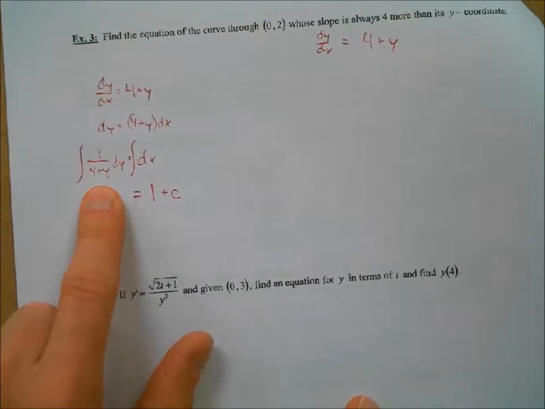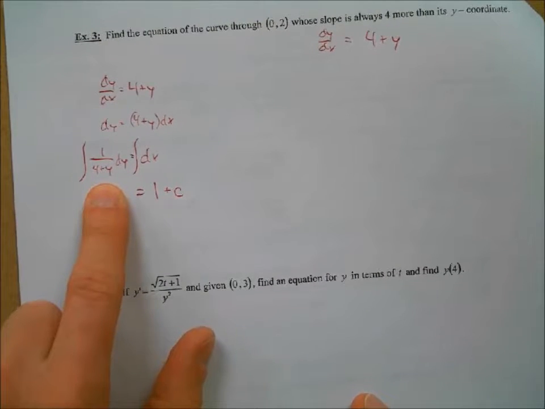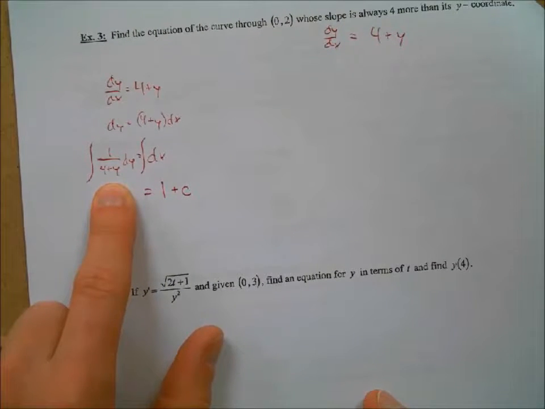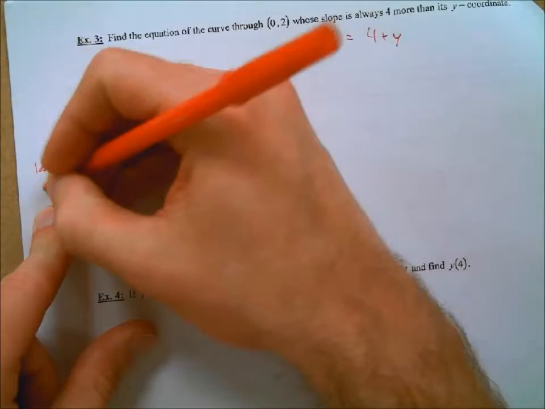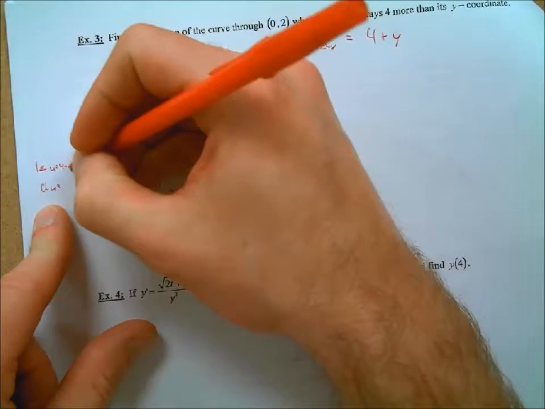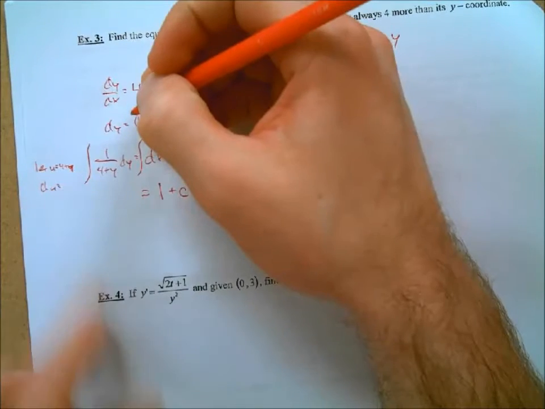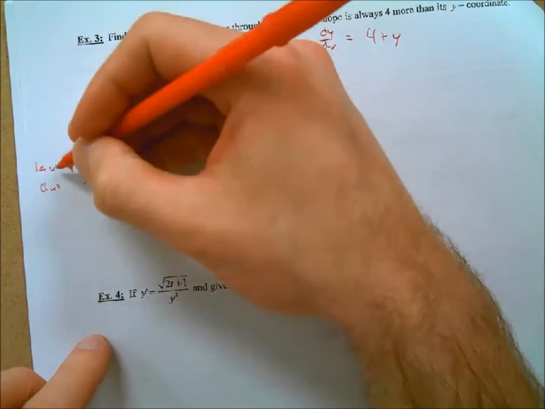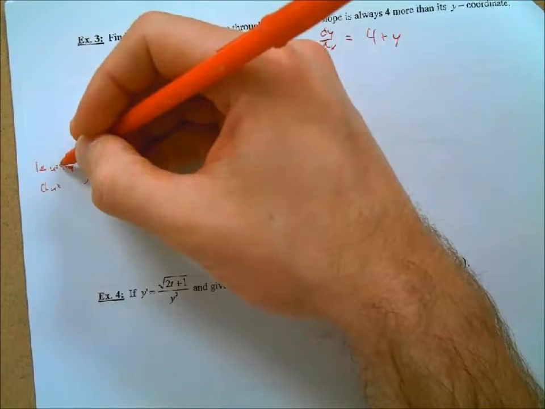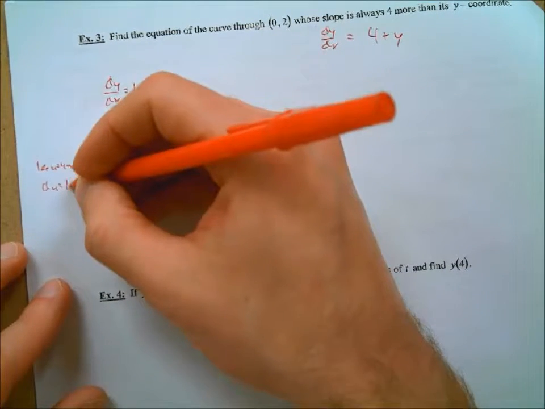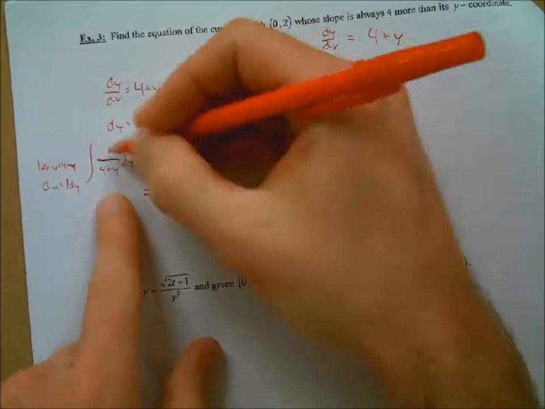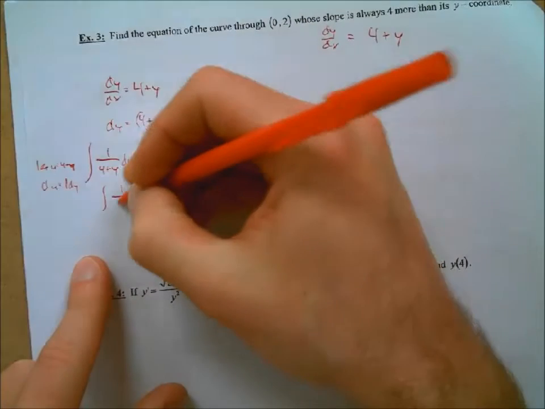What do you want to let u equal? The bottom. Okay, so let u equal 4 plus y. So du is going to be what? The derivative of 4 is 0, the derivative of y is 1, so we'll say it's 1 dy. So this is the integral of 1 over u du.